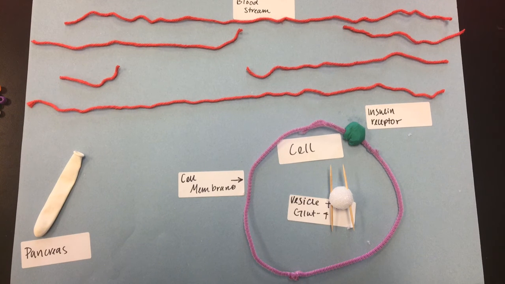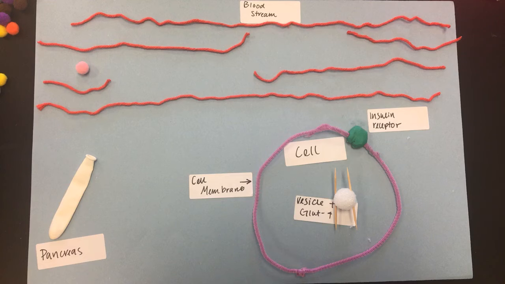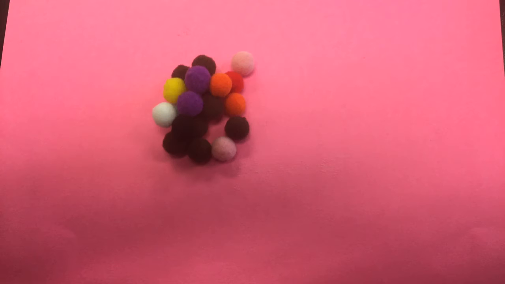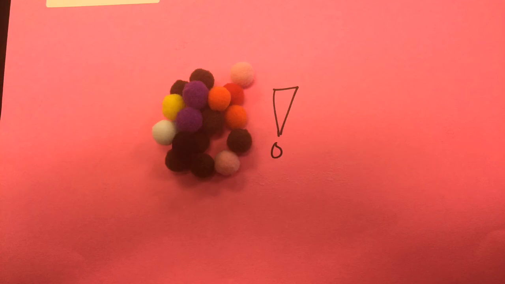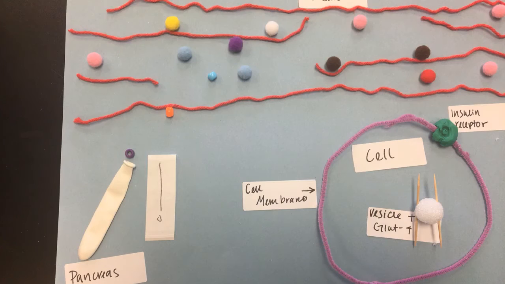When someone eats, glucose enters their bloodstream, creating an excess of glucose, which causes the pancreas to create the hormone insulin, which goes into the bloodstream with the glucose.